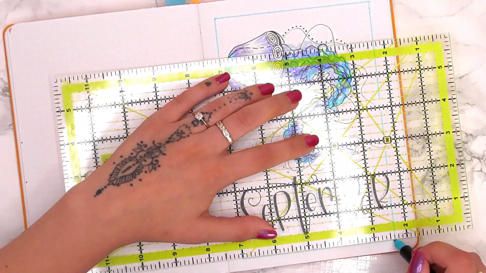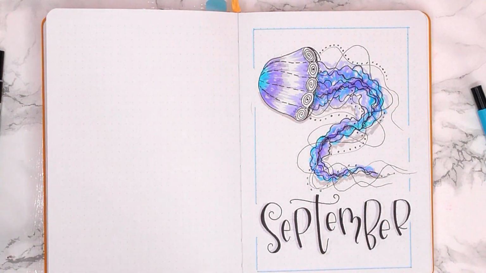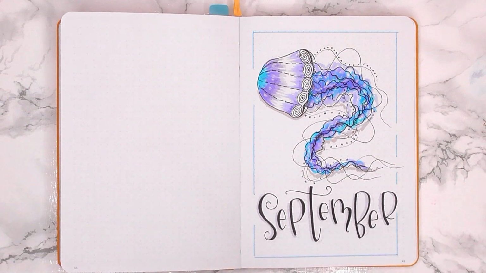So that was my September cover page and I was really, really pleased with it. I like the way it turned out. I just wish I had sort of positioned it slightly differently.